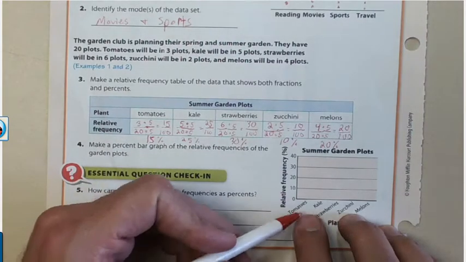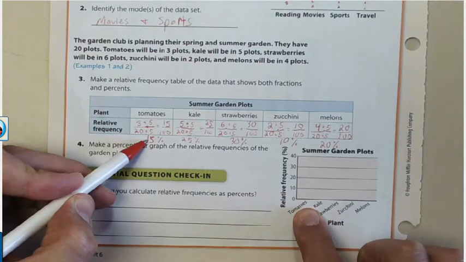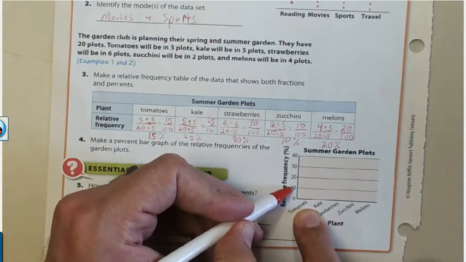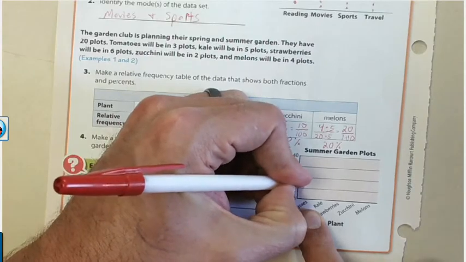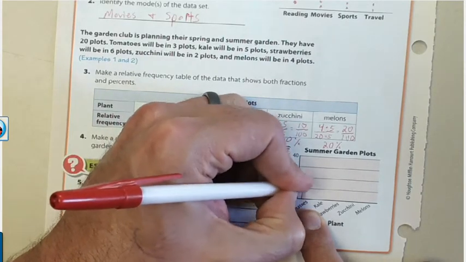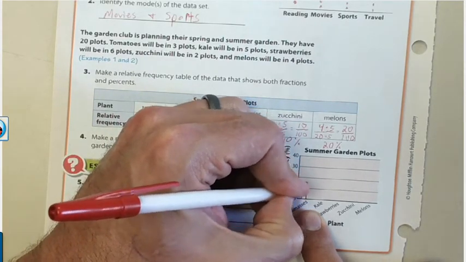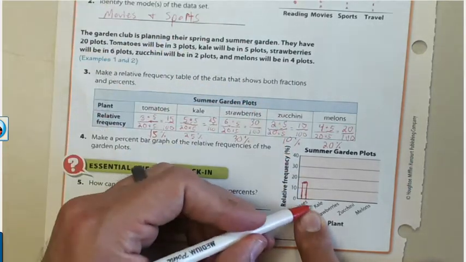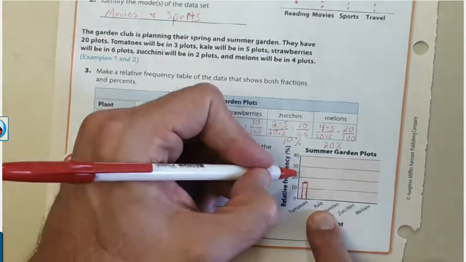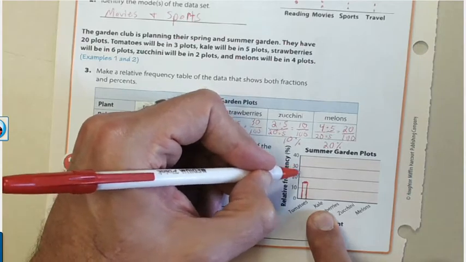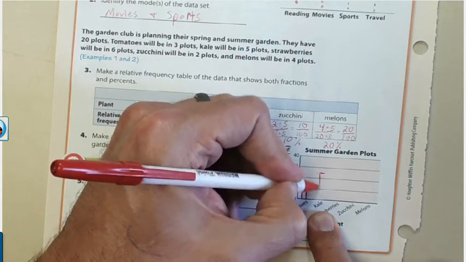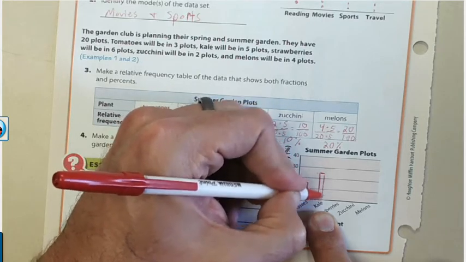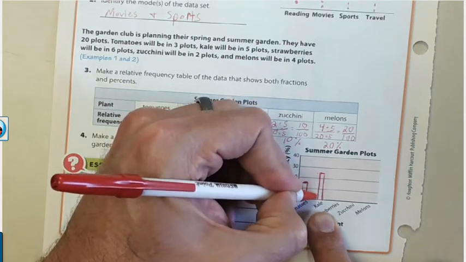All right, so tomatoes, I look up here, it's 15%. So 15% is going to be halfway between 10 and 20. I'm going to put the top of my histogram here. I'm going to draw it in just like that. Nice and neat and even. Kale was 25%. So it's between 20 and 30. So I'm going to make my little mark above kale, about right here, halfway between the 2 lines. Nice and neat, easy to read. That's important. It's got to be easy to read.